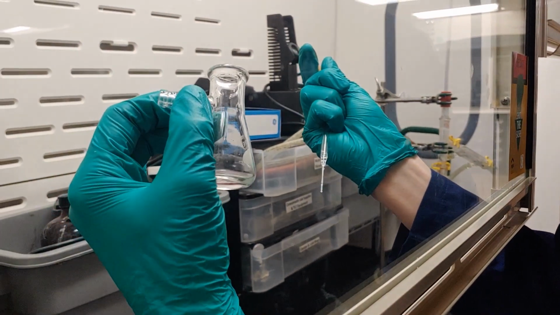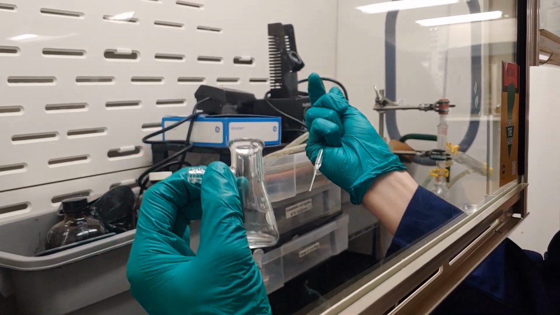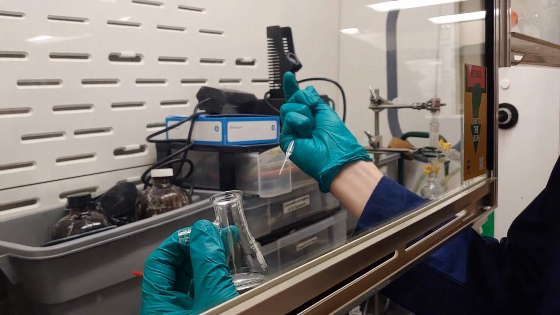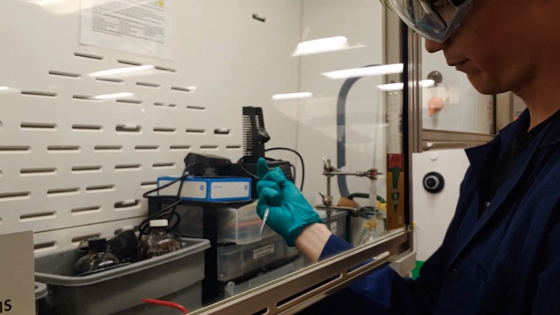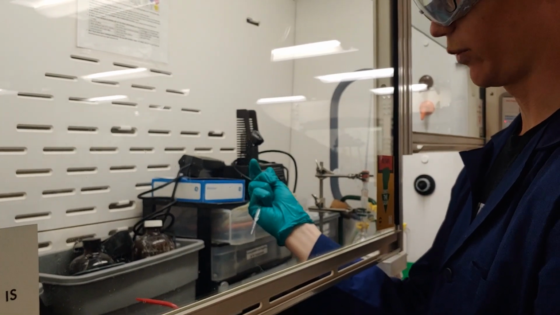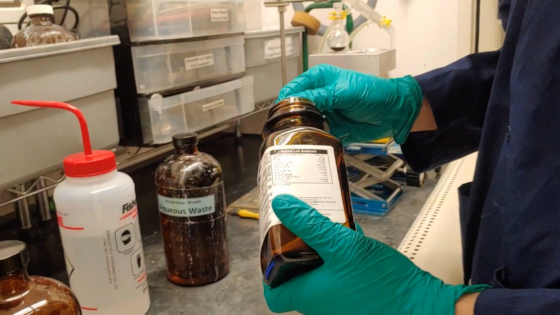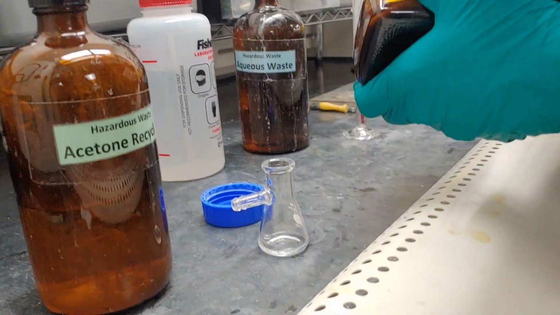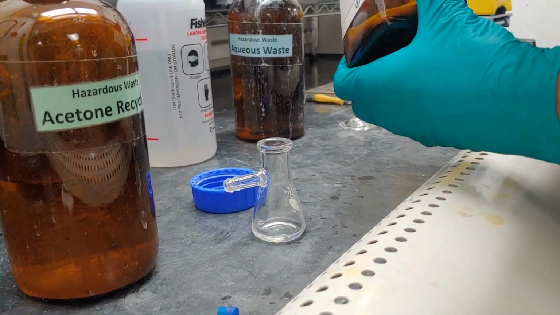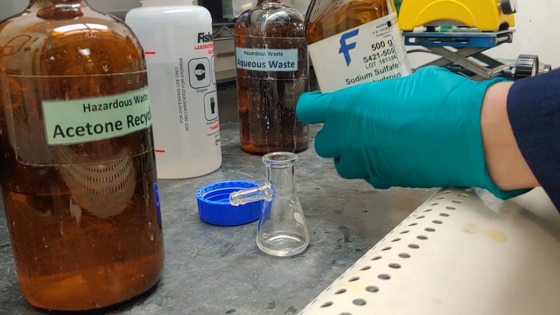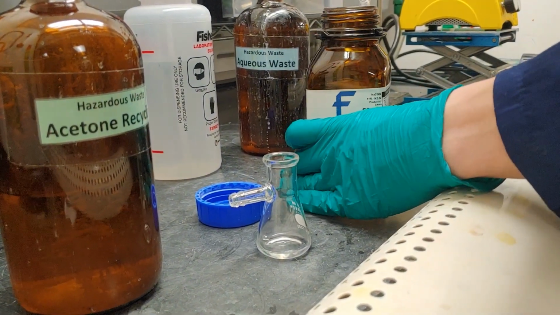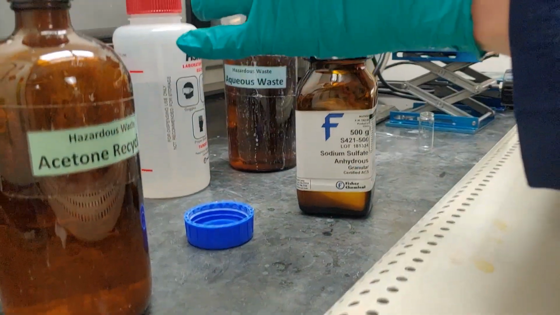So it looks like I got most of it, so I'm going to go ahead and add the sodium sulfate now. I will put that water that I just pipetted up into this aqueous waste. So now I'm ready to add in some sodium sulfate to try to make it go to dryness. So I'll add about a pea-sized amount to start with, and then swirl and see if it's still clumping up, and then make a determination if I need to add more.